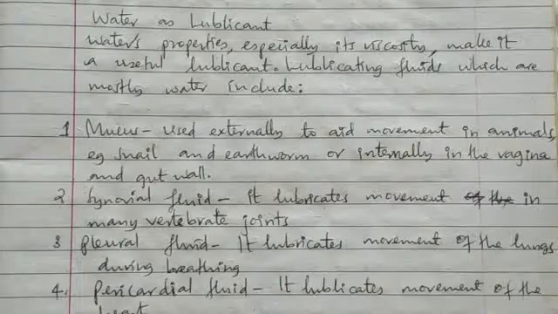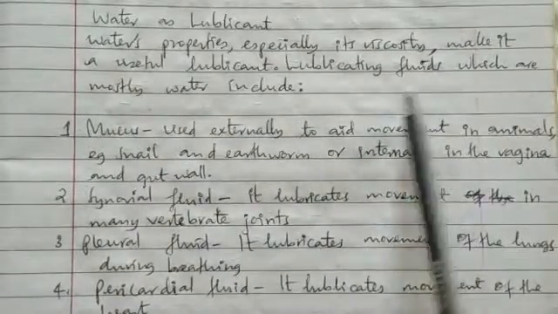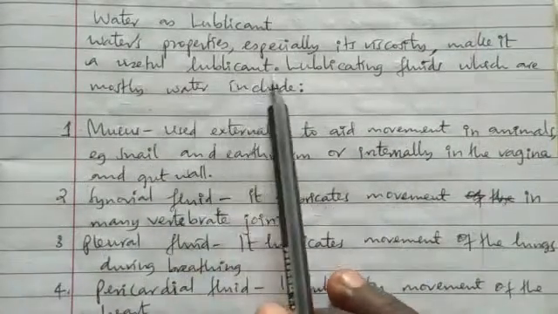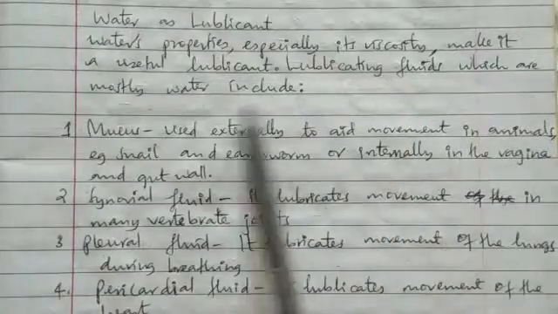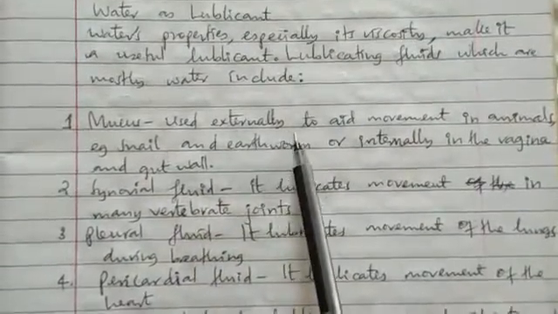So viscosity is normally associated with the higher force of attraction between the molecules of a substance, and because of the higher force of attraction between the molecules of the substance, this leads to the lubricating property of that substance. So water's property, especially its viscosity, makes it a useful lubricant. Lubricating fluids mostly include, first, mucus, used externally to aid movement in animals such as snails.